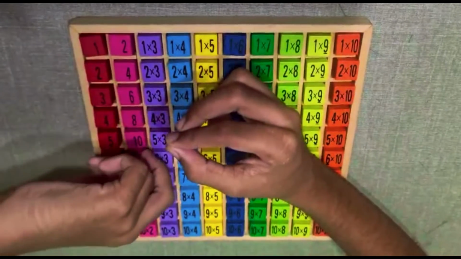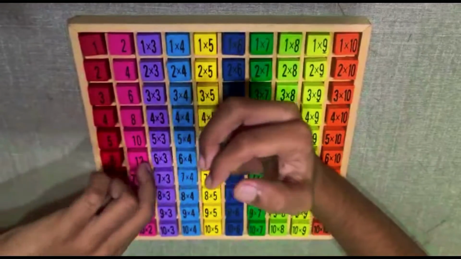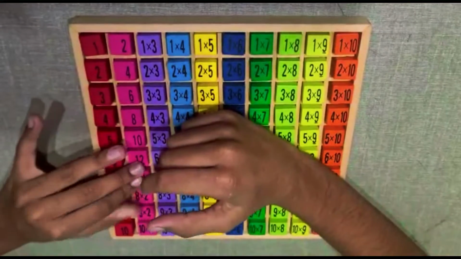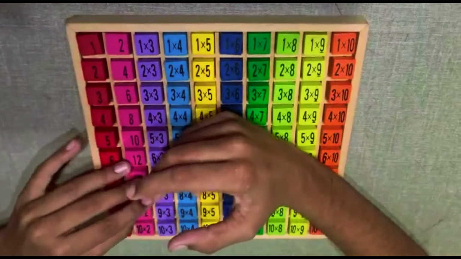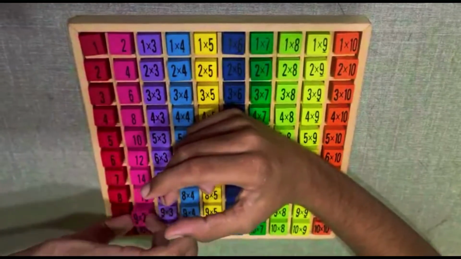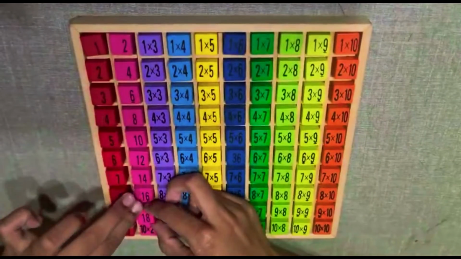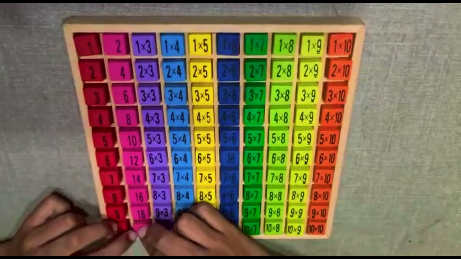6 into 2 is 12. 7 into 2 is 14. 8 into 2 is 16. 9 into 2 is 18. And 10 into 2 is 20.